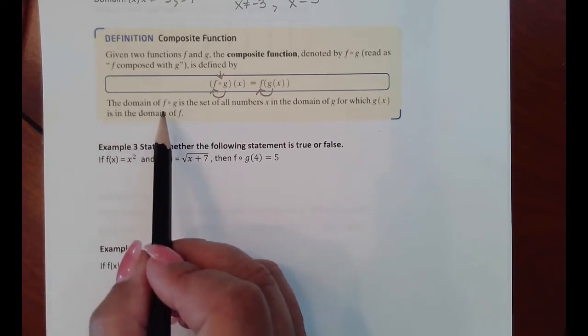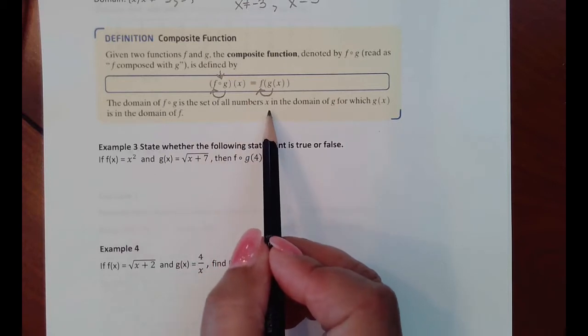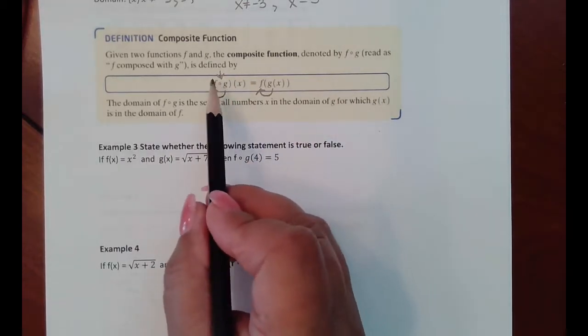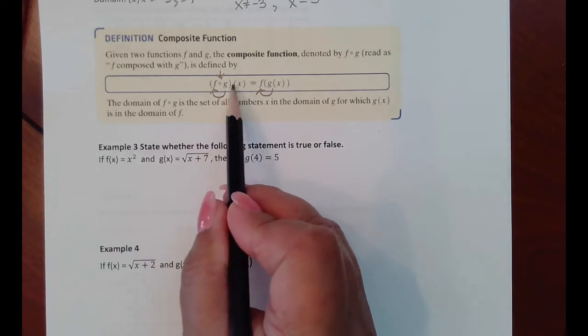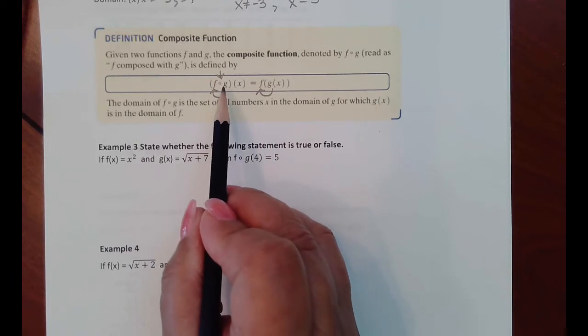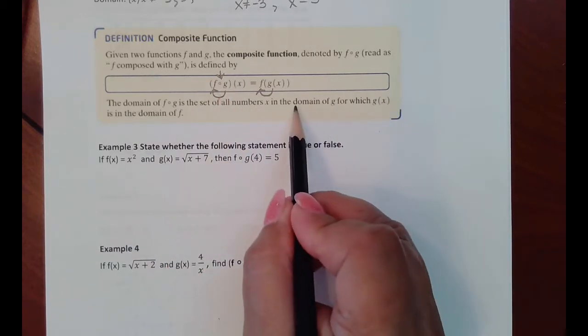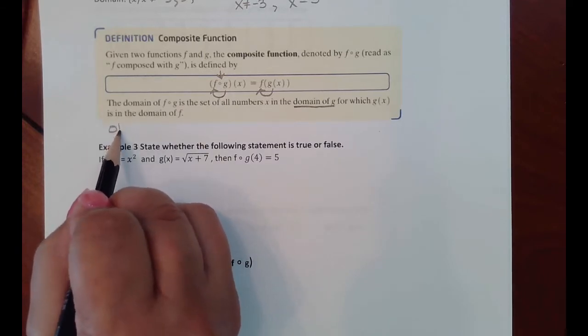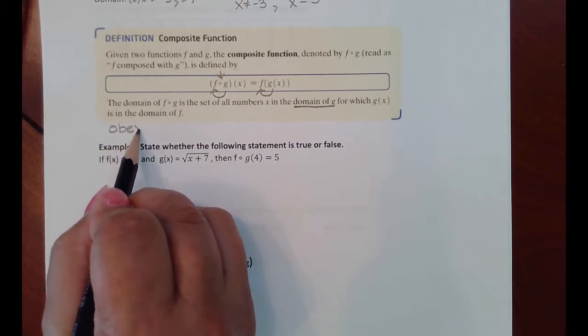The domain of f composed of g is the set of all numbers x in the domain of g. So in other words, you must obey the domain of this inner function, the one that's going to be substituted into f, the one that comes after the composition symbol. So you must obey the domain of g. Have to protect that g function.